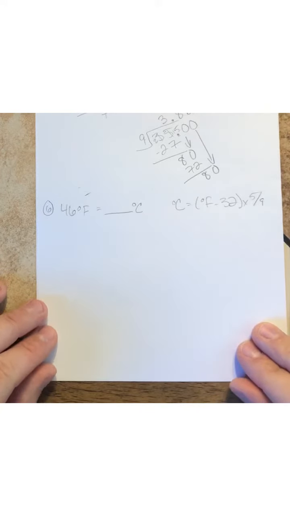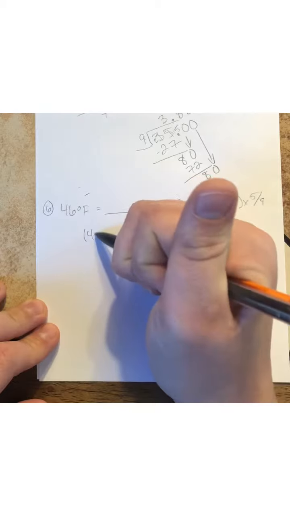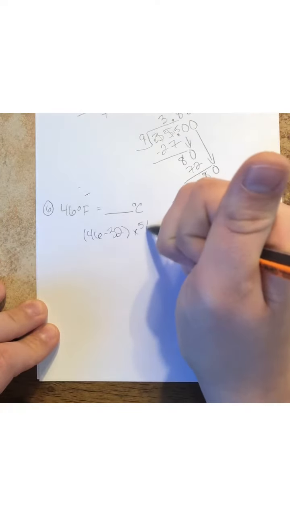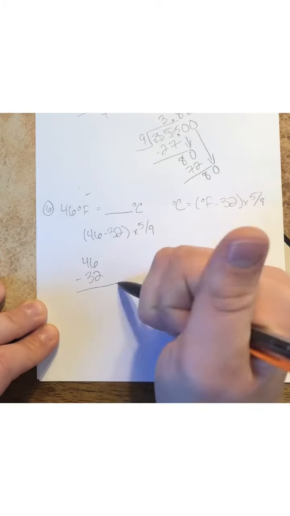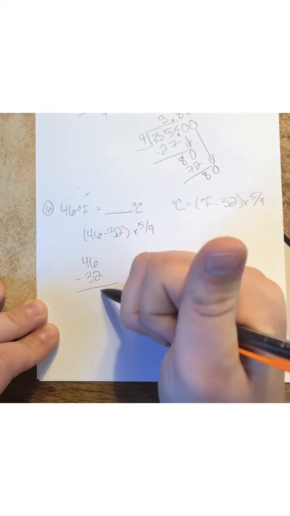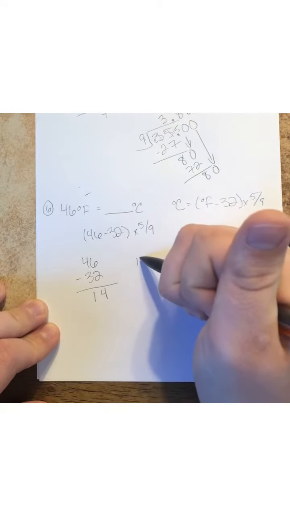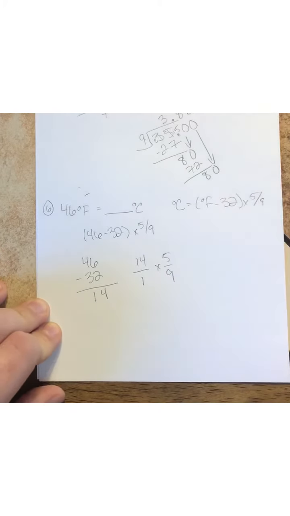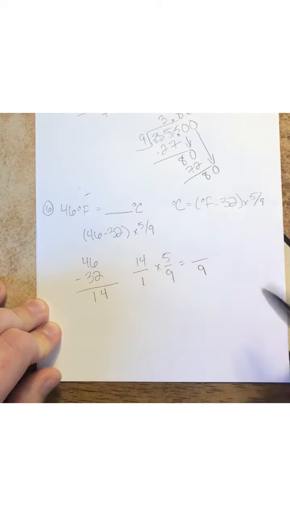All right, last problem. I have 46 degrees Fahrenheit. We're going to change that to Celsius. So I'm going to plug that number into my equation. 6 minus 2 is 4. 4 minus 3 is 1. So I have 14 over 1 times 5 over 9. I know that that bottom number is going to be 9 multiplying across.